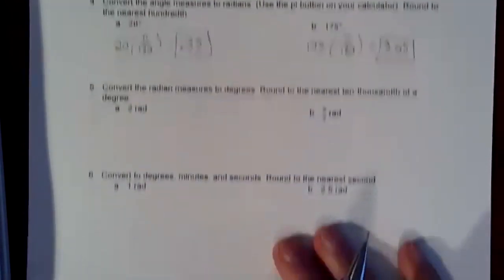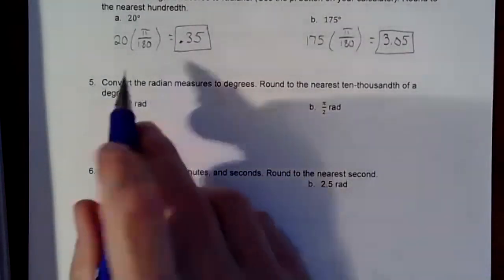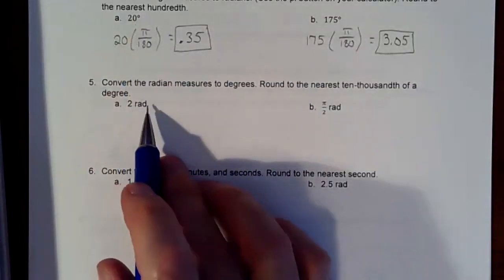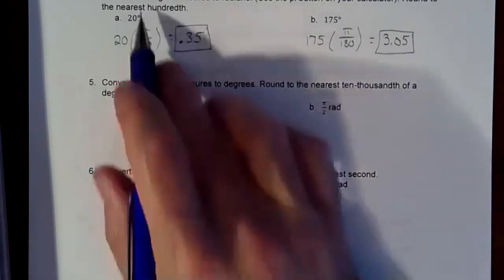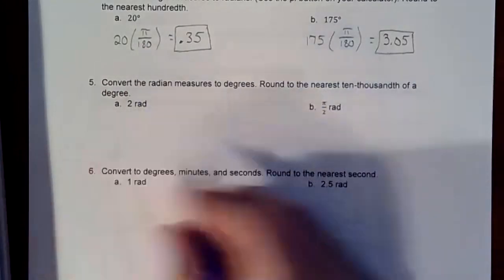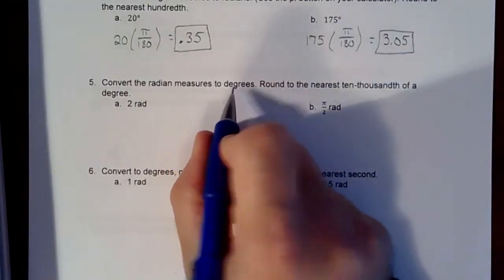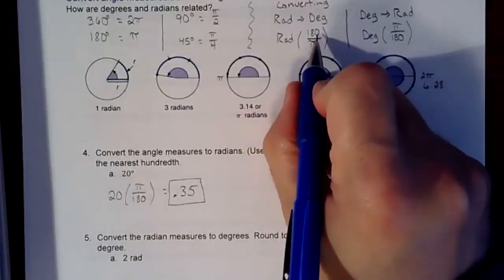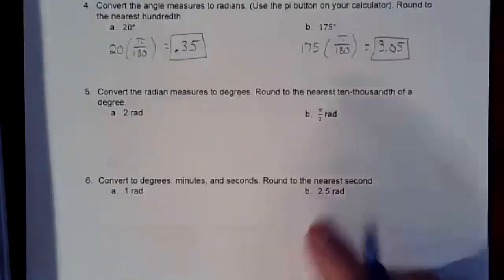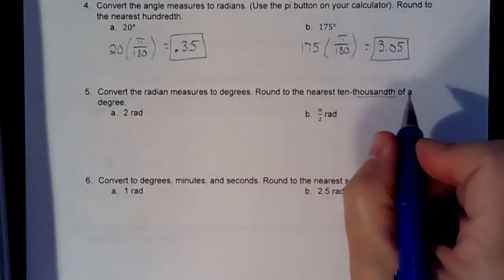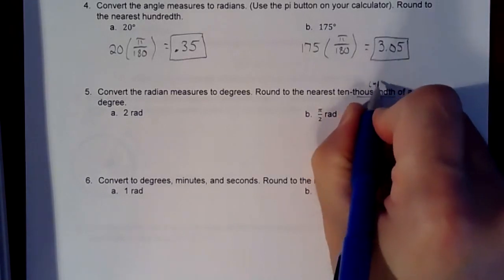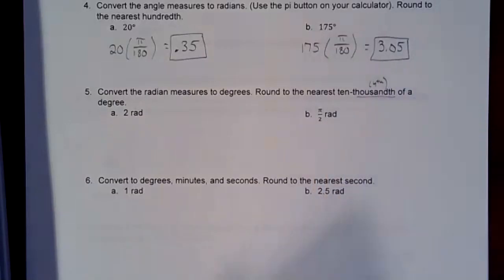Okay, going the other way. So notice how they label it this time, because there is no little shortcut symbol on radians. So they just call it rad, 2 radians, instead of a degree symbol. So 2 radians, we're converting it into degrees. So we're multiplying by 180 and dividing by pi this time. So we're switching our direction. And we're going to round to the nearest 10,000. So tenths, hundreds, thousands, 10,000s. That means we are looking at the 4th decimal place.